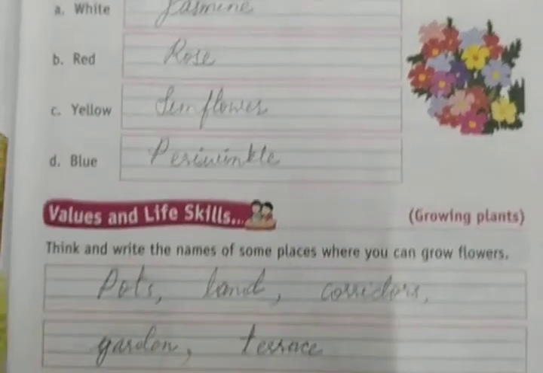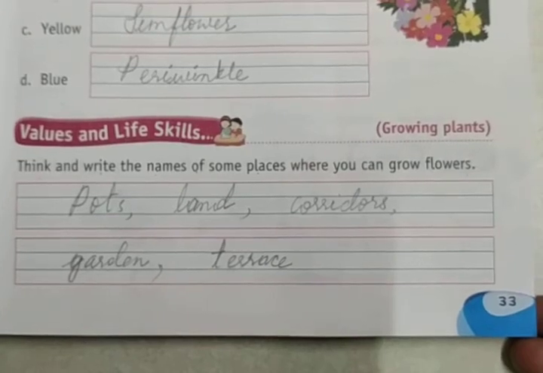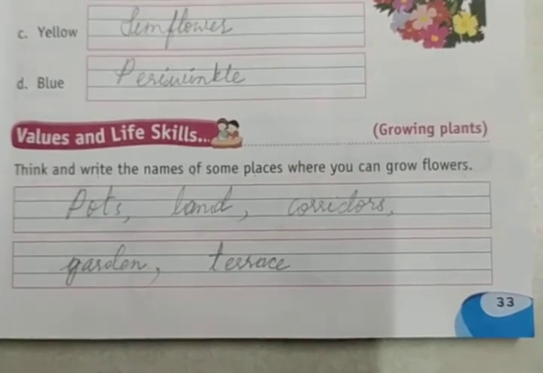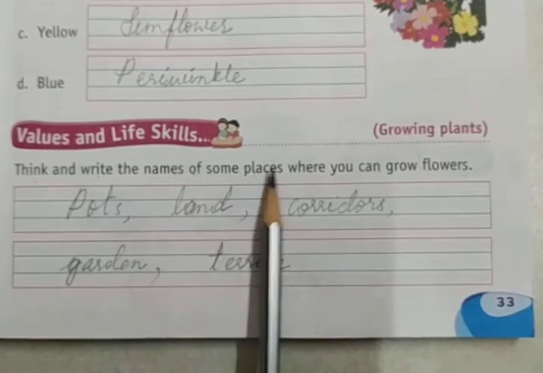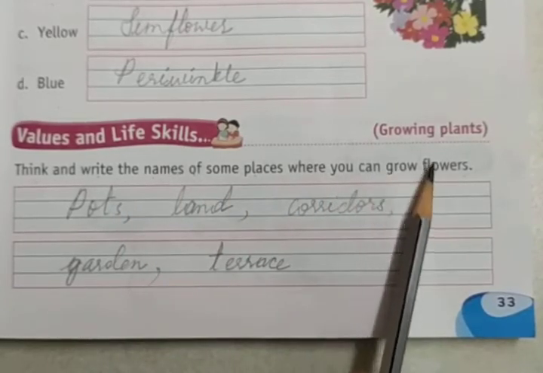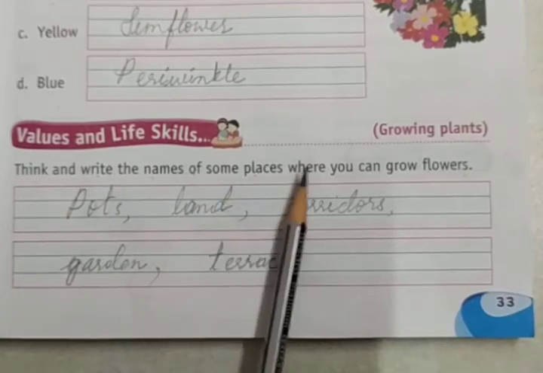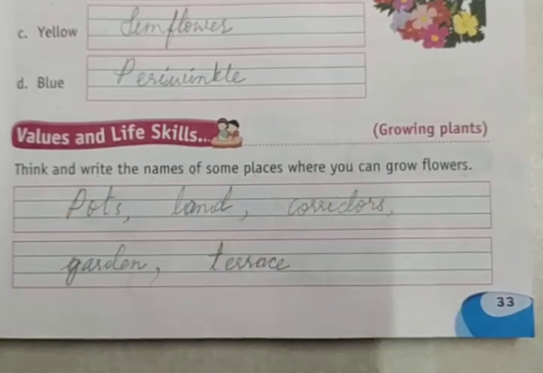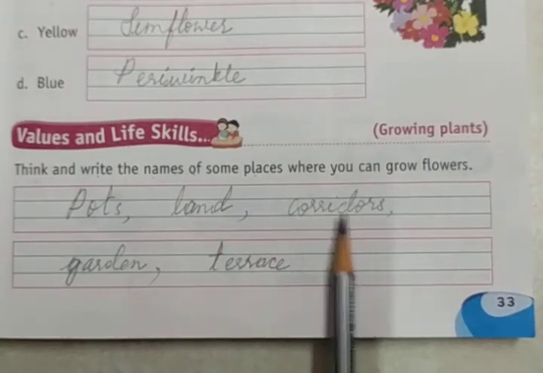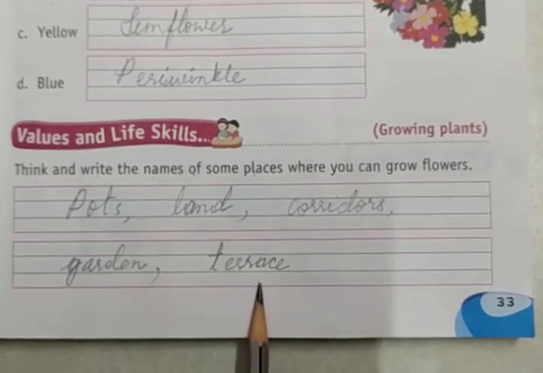So then we have some values and life skills. Think and write the names of some places where you can grow flowers. We can grow them in pots, we can grow the plants on land, in the corridor, garden, on the terrace.